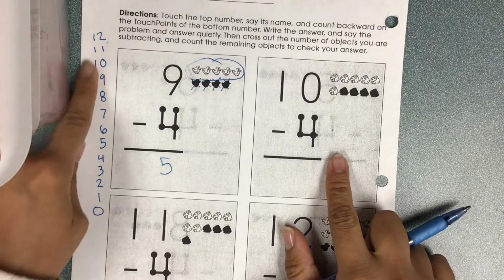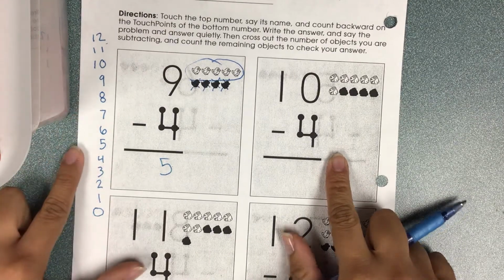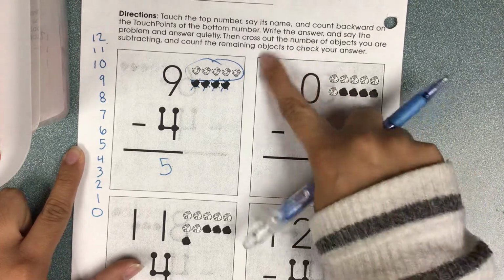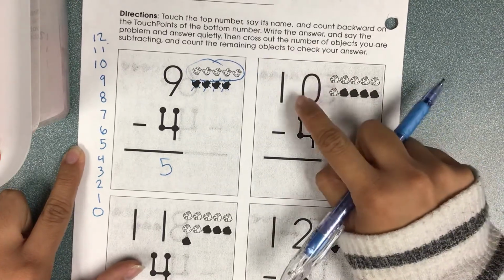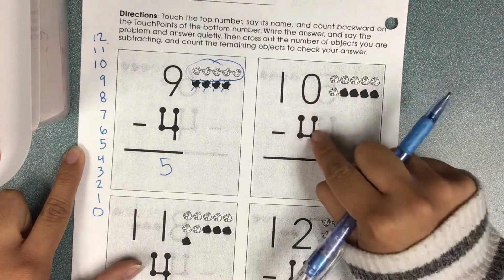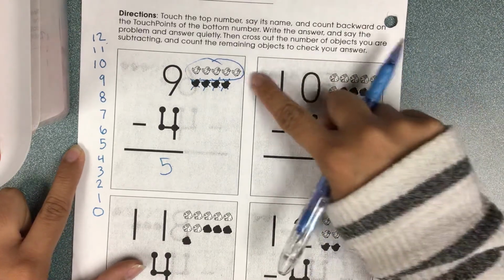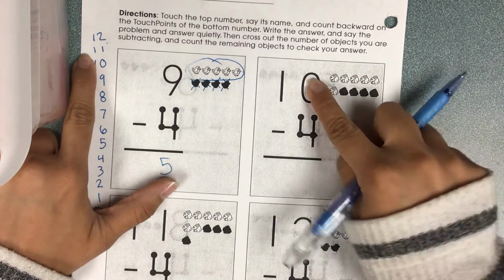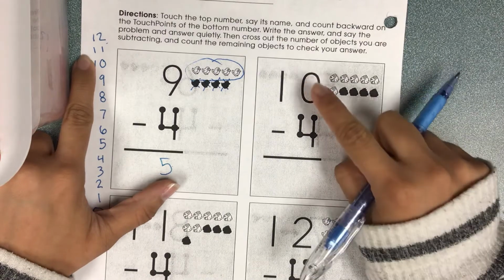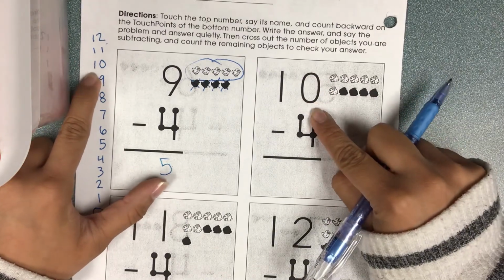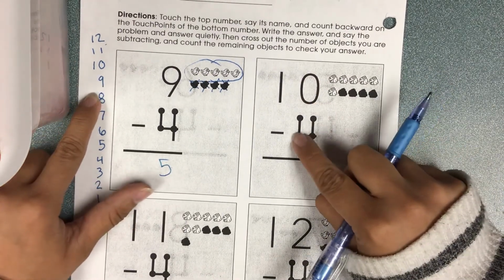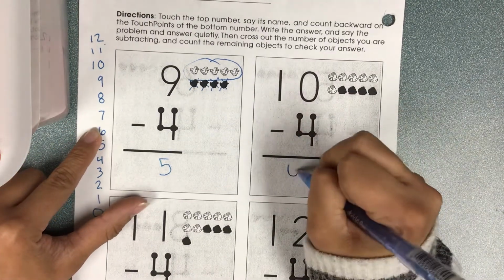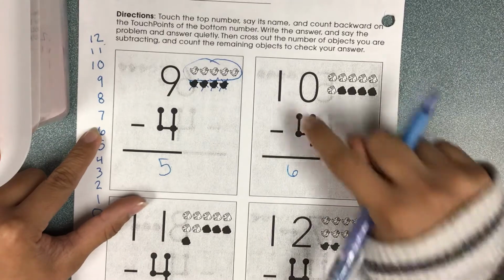Let's do this problem right here. Remember, we have our number line that we can always reference. So it's 10 minus 4. So remember, we're going to start with the number 10, and we're going to count backwards with each touch point we touch. So 10, we can start over here, keep one finger on the number line if you need to, and then we're going to count backwards. 10, 9, 8, 7, 6. Counting backwards on each touch point gave us the number 6.